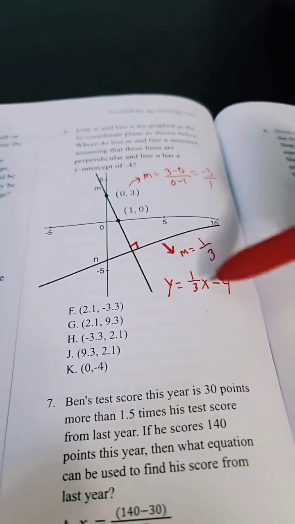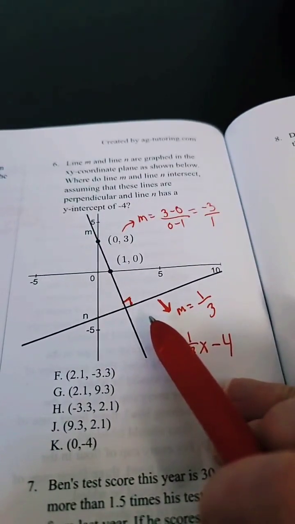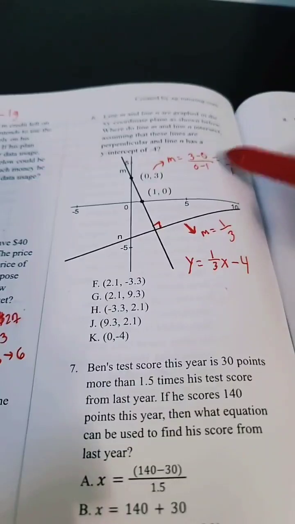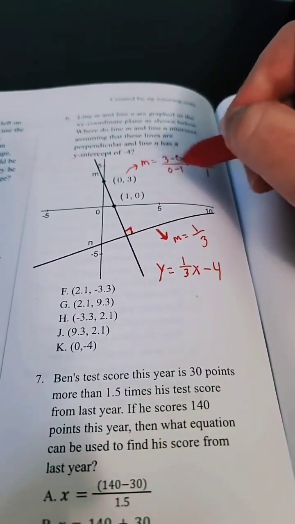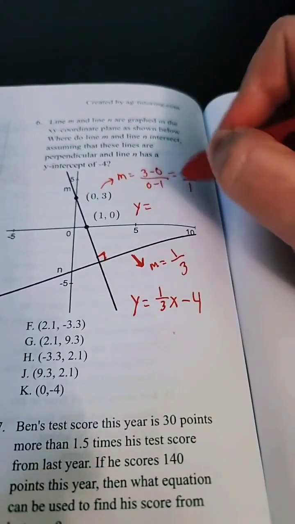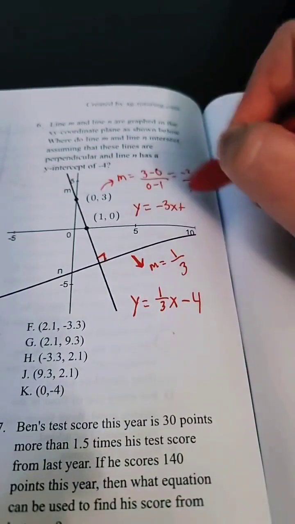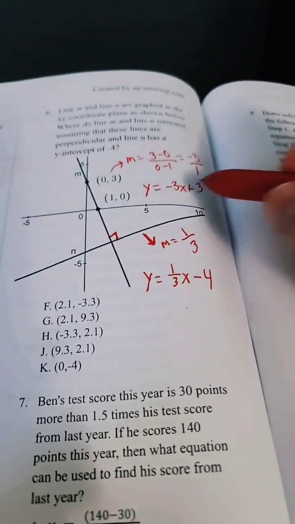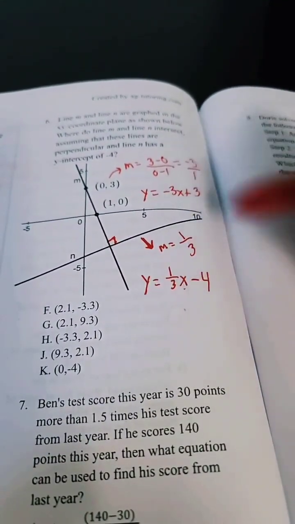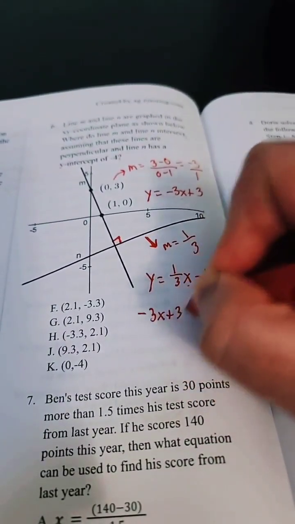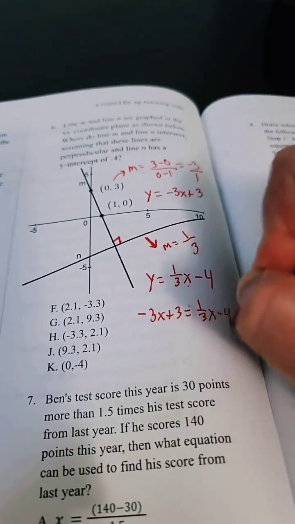Now, if I want to find out, what does it say? Where do they intersect? I could pretty easily write an equation of this up here. I could say that this is going to be negative 3x plus the y-intercept 3. Sorry, I forgot to do that really quick, I was skipping ahead. We have the equation up here and the equation down here. Where they intersect is going to be where they're equal to each other. So negative 3x plus 3 is equal to 1/3 x minus 4.